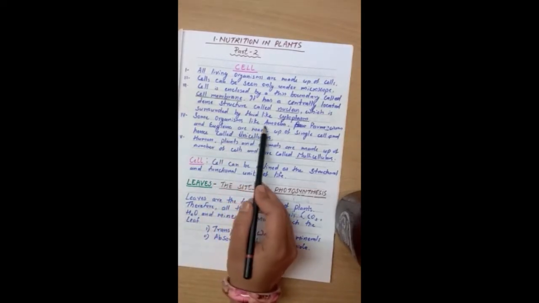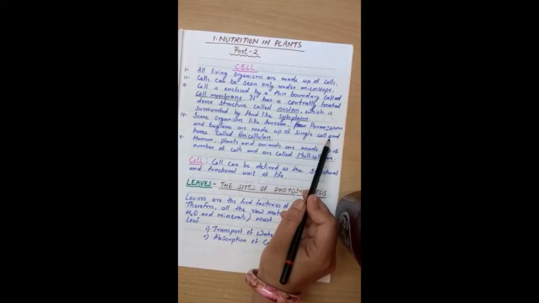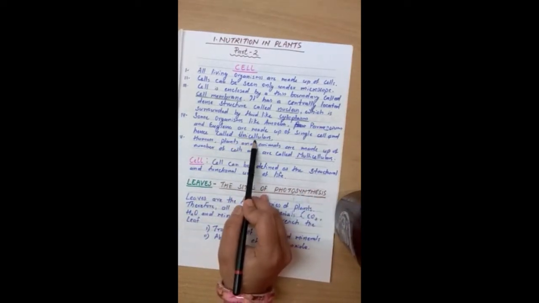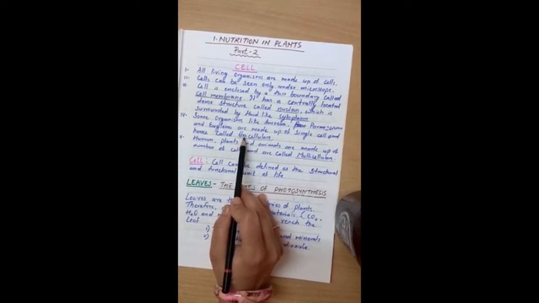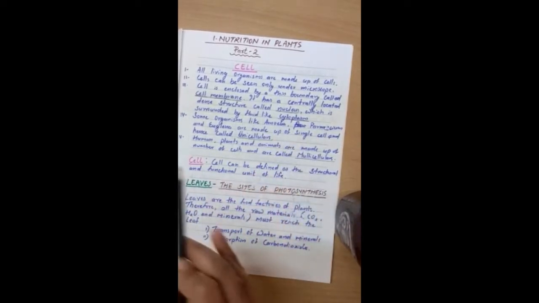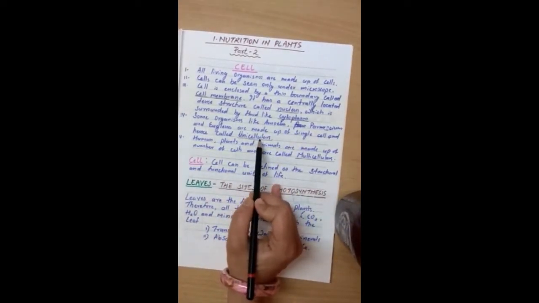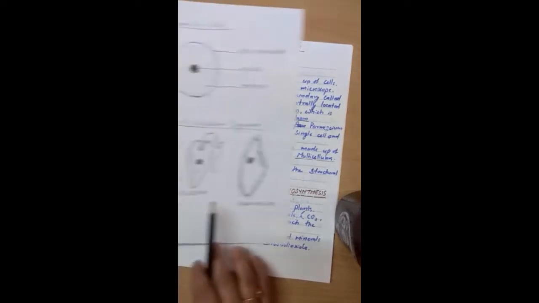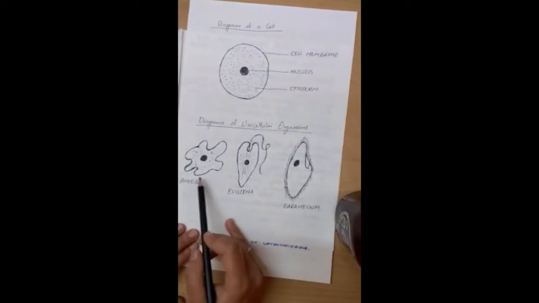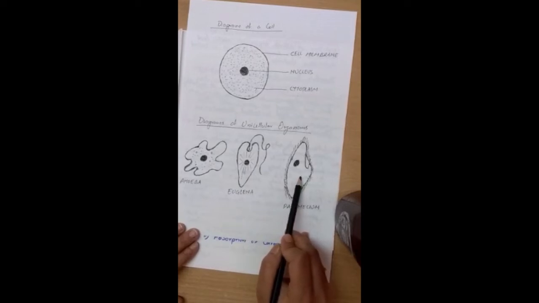Some organisms like amoeba, paramecium, and euglena are made up of single cell and hence called unicellulars. Uni stands for one. In these organisms, the entire body is made up of single cell only. That's why they are called unicellulars. I will show you the diagrams. See, these are all unicellular organisms.